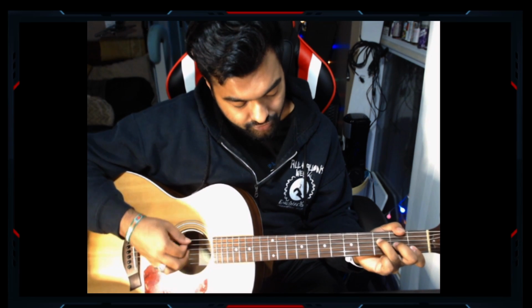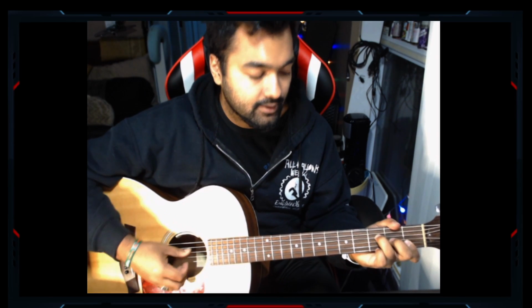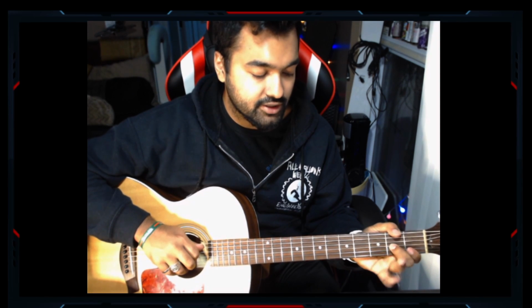So if we are transitioning from F major with the two first fret notes being played on the first and second string, and if you're trying to add this third fret as well, what you do is you take your third finger and then you move it up. So let me write it with this color 3, and this note that you were holding before becomes 4. Okay?